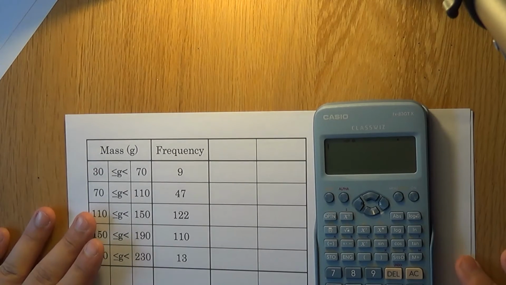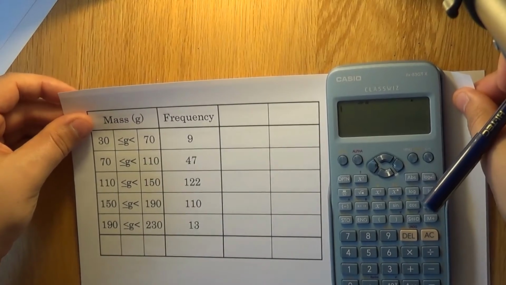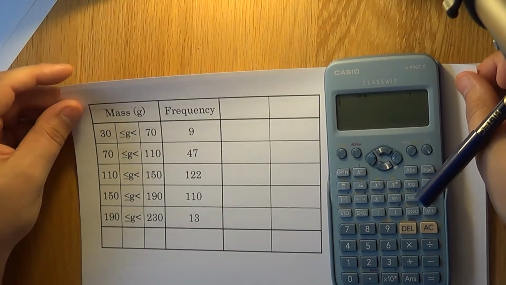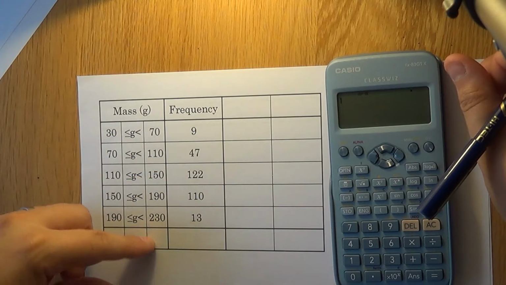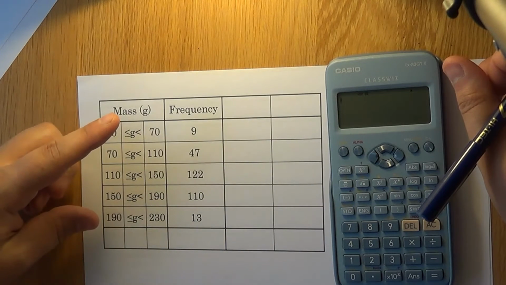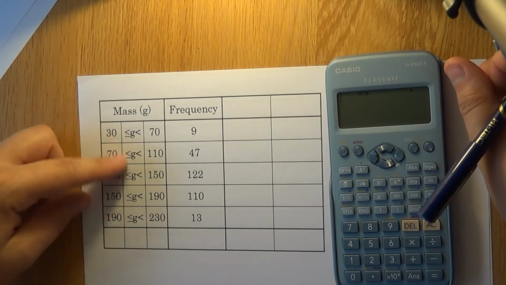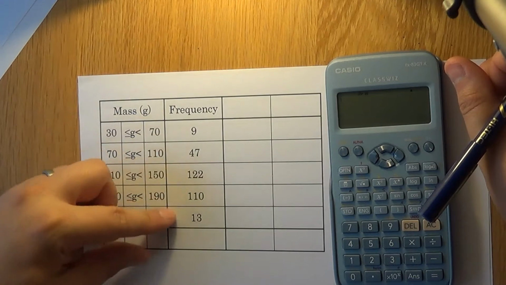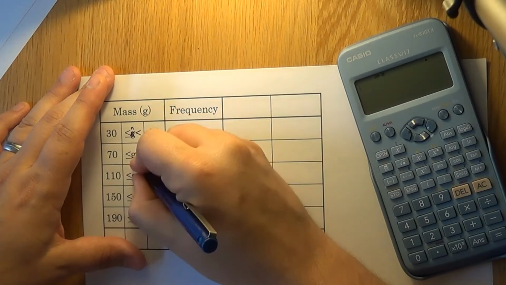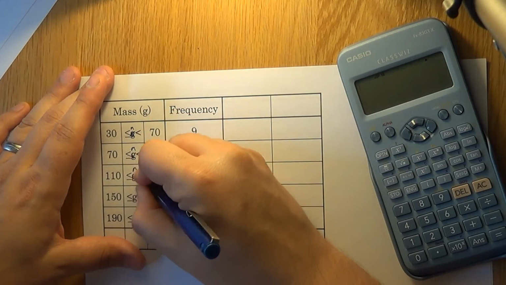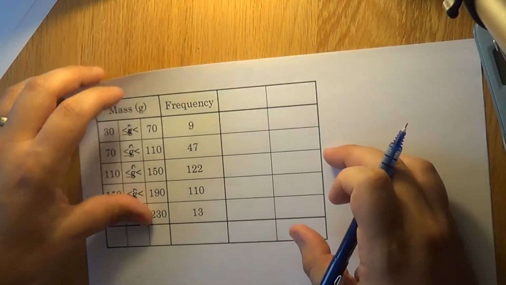Okay, so we're now going to look at finding the mean, or estimating the mean, from a grouped frequency table. Now, just like the previous work, because we don't have the exact masses of whatever these things were, we cannot find the exact mean because we haven't got the values to work with. But from this table we can get a pretty good estimate. And just like before, I should be using M, not G here, to stand for mass.